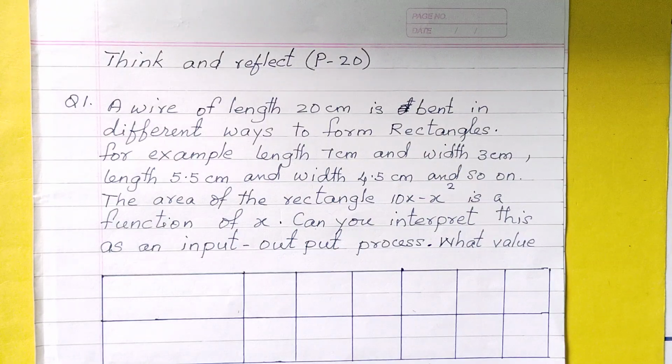A wire of length 20 centimeters is bent in different ways to form rectangles. For example, length 7 centimeters and width 3 centimeters, length 5.5 centimeters, width 4.5 centimeters, and so on. The area of the rectangle, that is 10x minus x square, is a function of x. Can you interpret this as an input-output process?